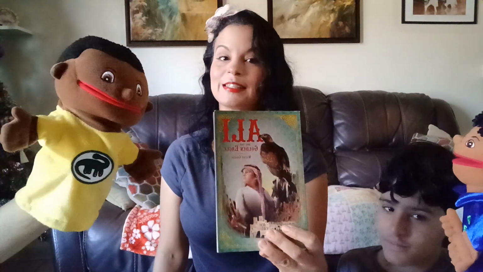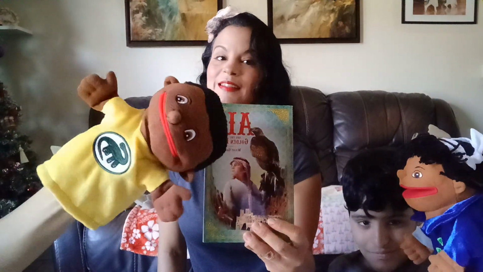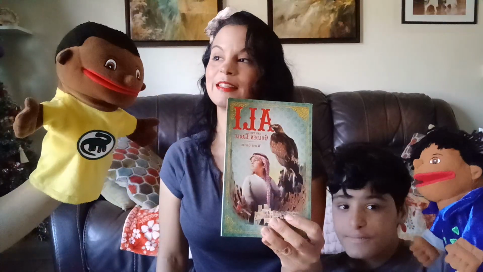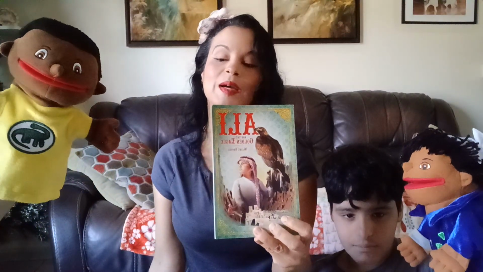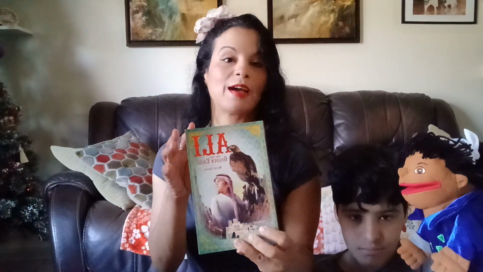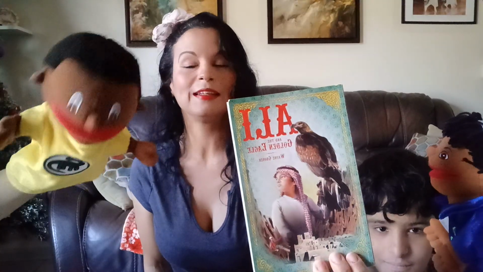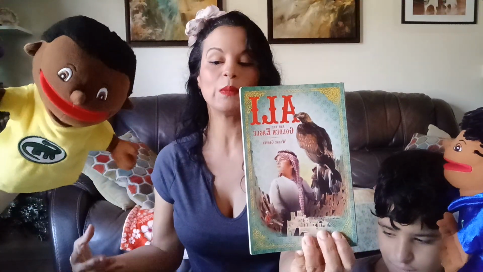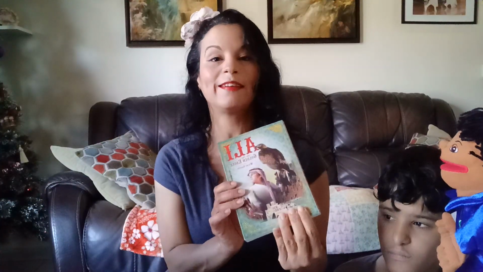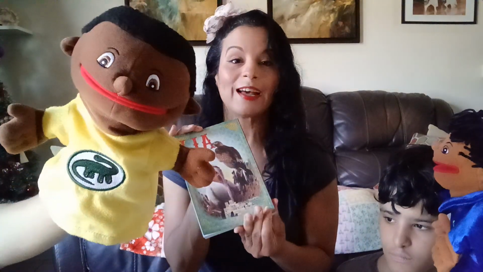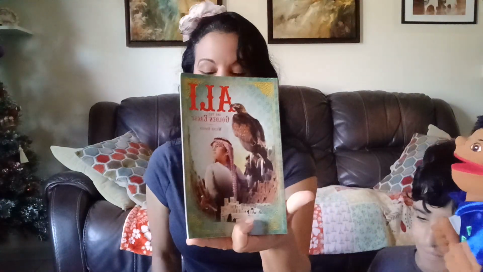Can you tell us about this book, Levi? It's about an eagle competition. Yes. So what does Ali do? He has an eagle. And people in his village have either falcons or hawks. He's the first one to have an eagle, his own eagle that does what Ali wants him to do. They're best friends. And spoiler alert, at the end of the book, Ali gets to fly with his eagle. This is one of our favorites.